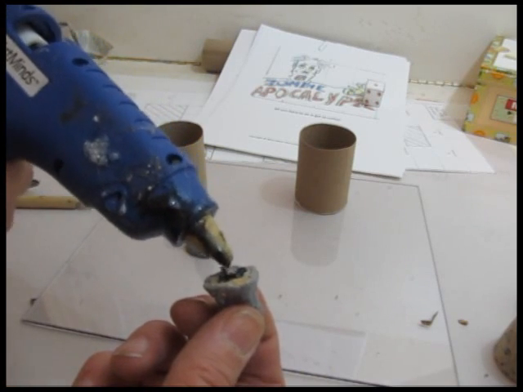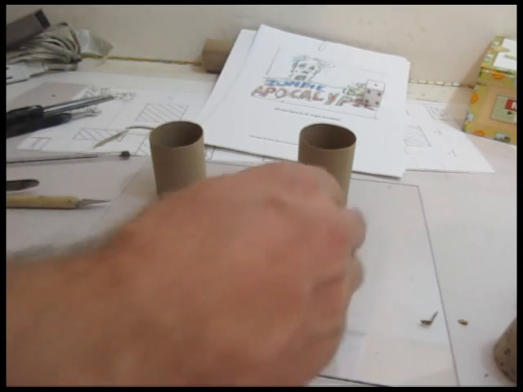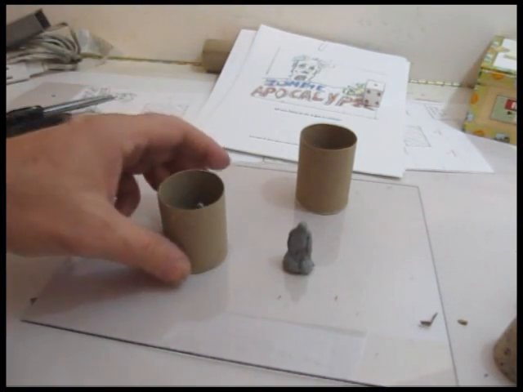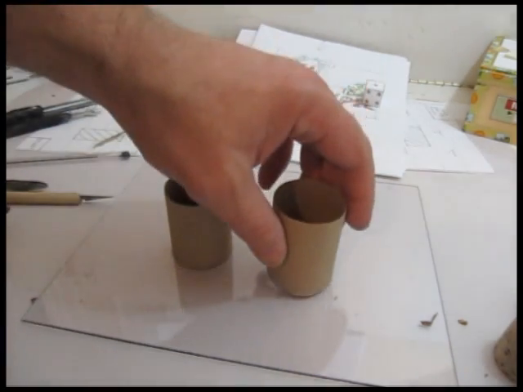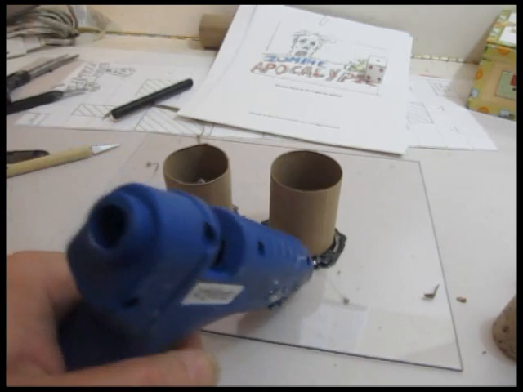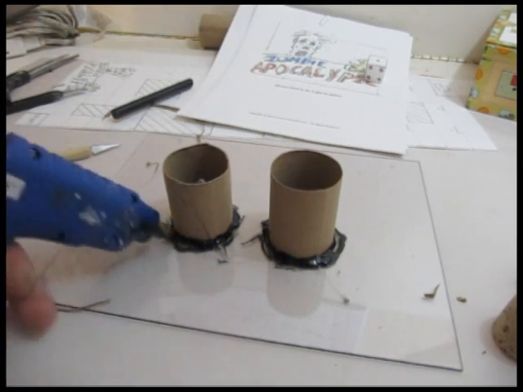So I hot glued these down to a piece of glass. And then I'm using these cardboard tubes to make the mold. So put them around it like that. And then I hot glued those down to seal it, because we're going to be pouring rubber in those molds.